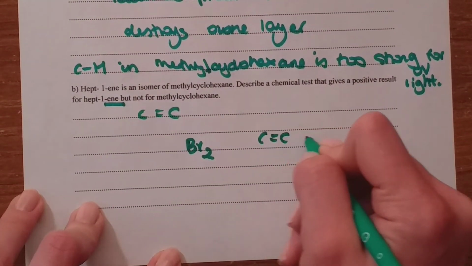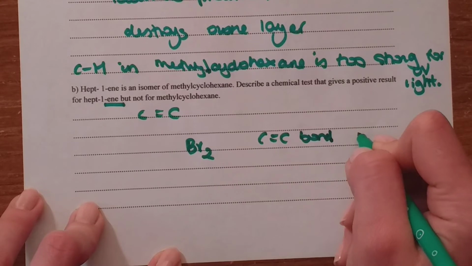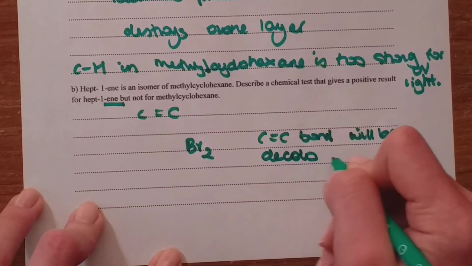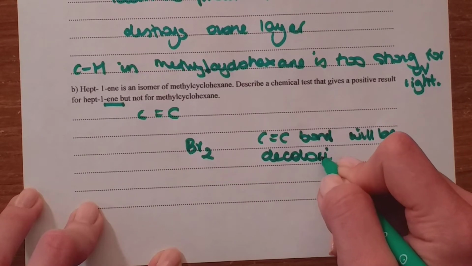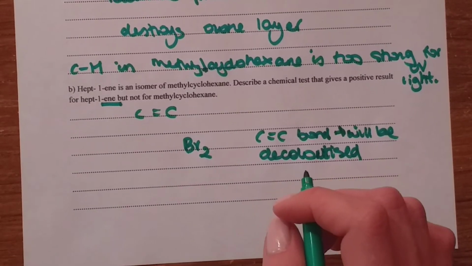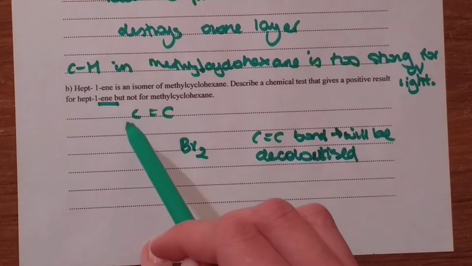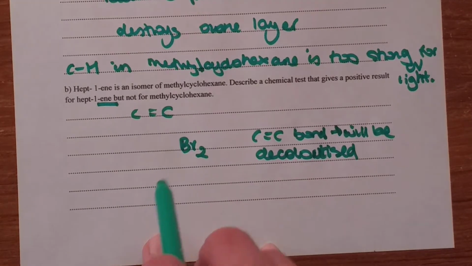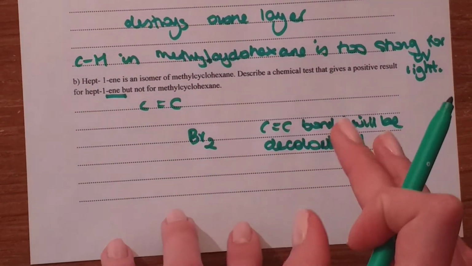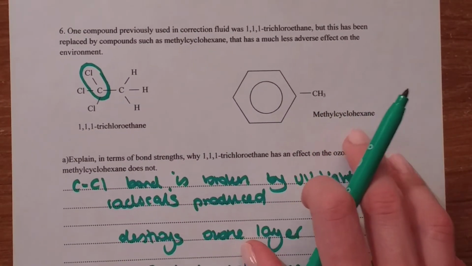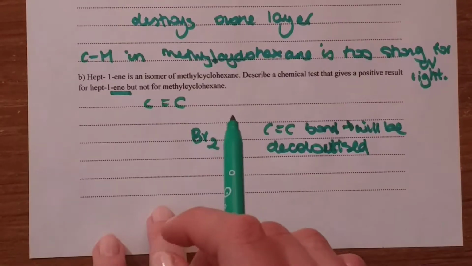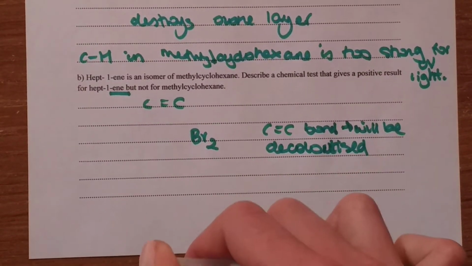The C=C bond will be decolorized. This means that if bromine is added to an alkene, the bromine color will be decolorized due to this carbon-carbon double bond. Because methyl cyclohexane doesn't have a carbon-carbon double bond, it will not be decolorized and the color of bromine will still be present.